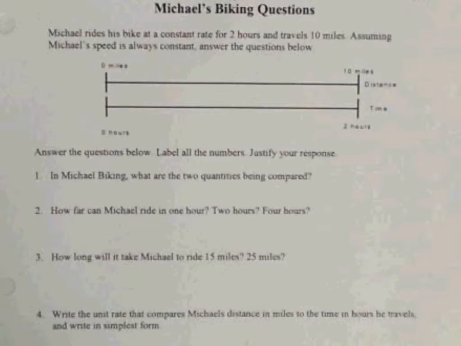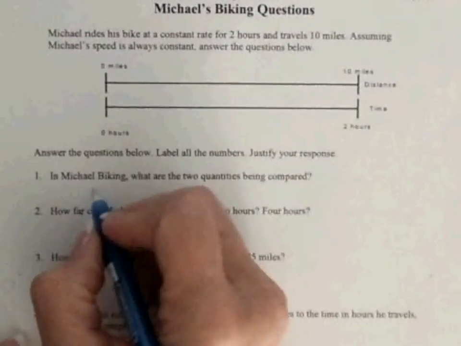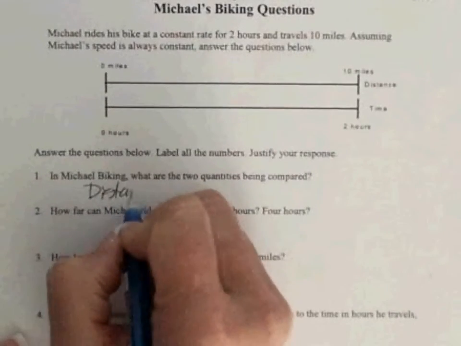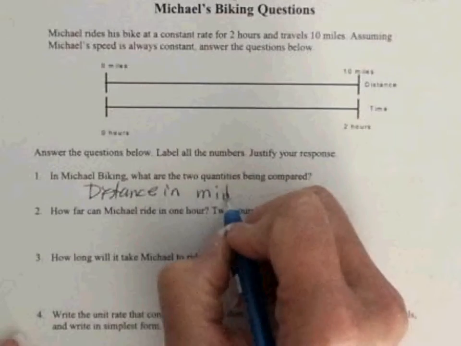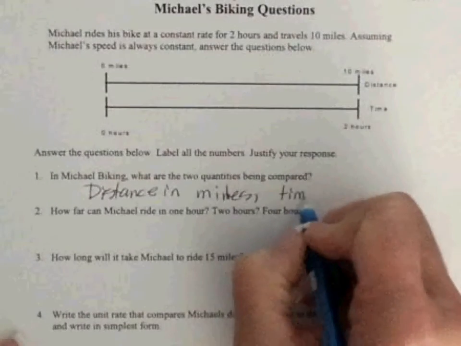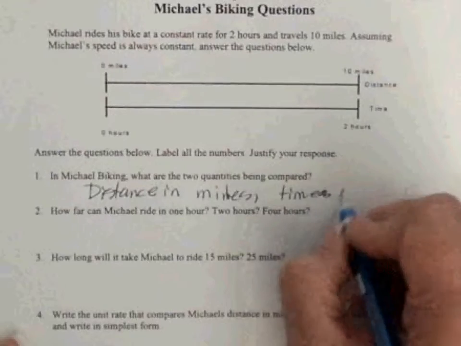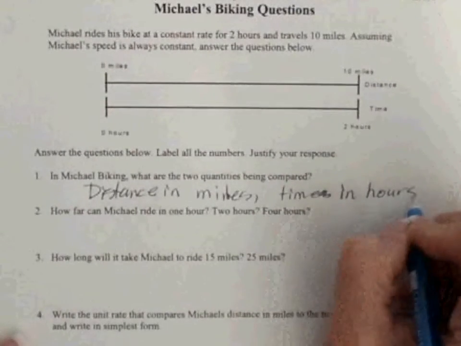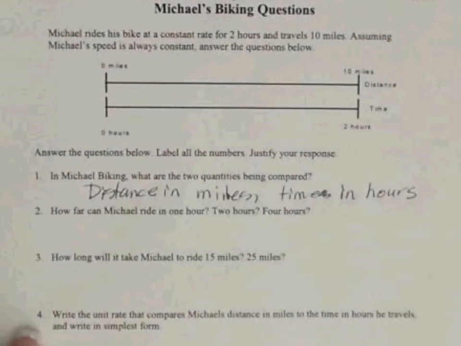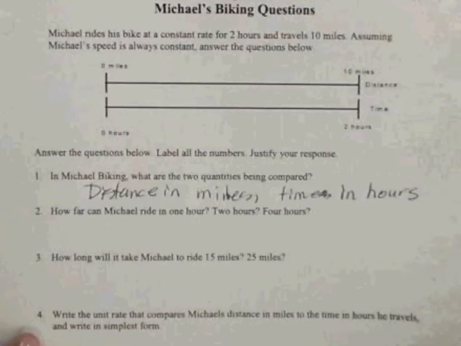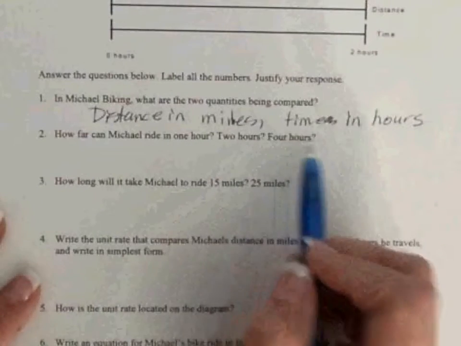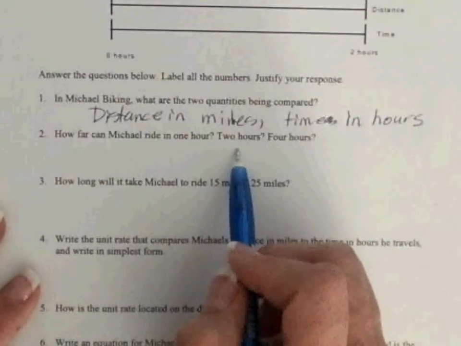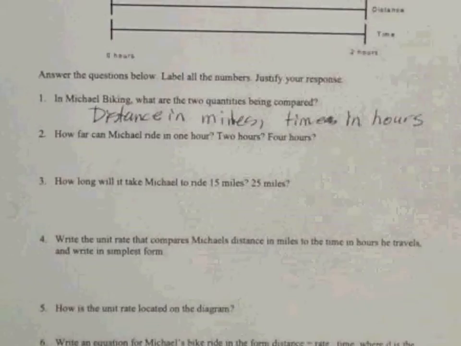We're comparing distance in miles and time in hours, right? So we're comparing miles and hours. Then we had this next one, how far can he ride in 1 hour, 2 hours, 4 hours. I did 2 hours first, because that's given, right?